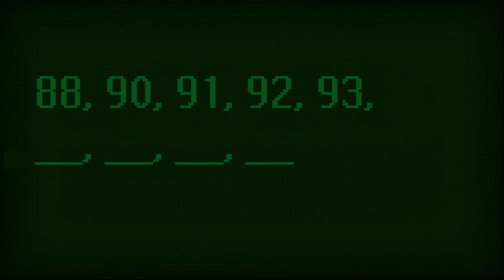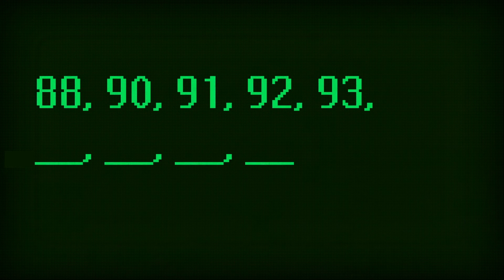Here is the second riddle. The sequence goes 88, 90, 91, 92, 93, and then try to figure out the following four. Although it may look obvious, think about all of the options and pause the video if you need to.